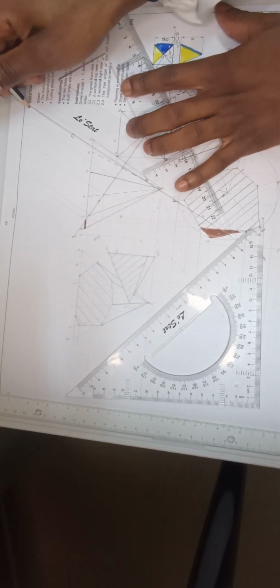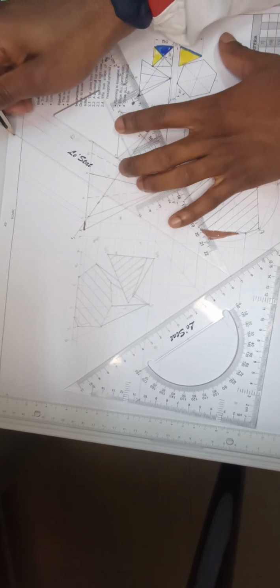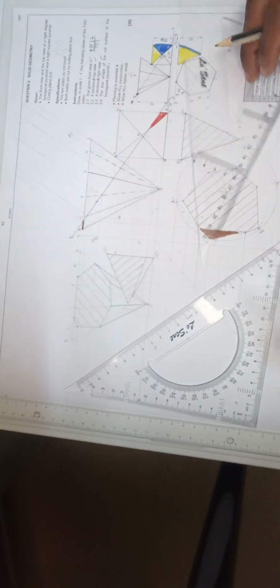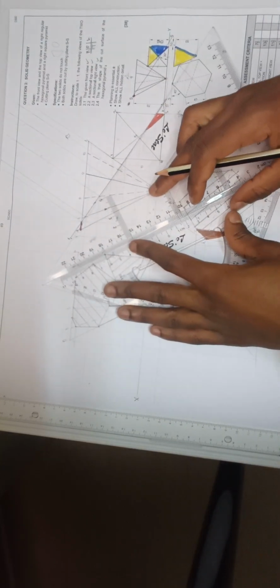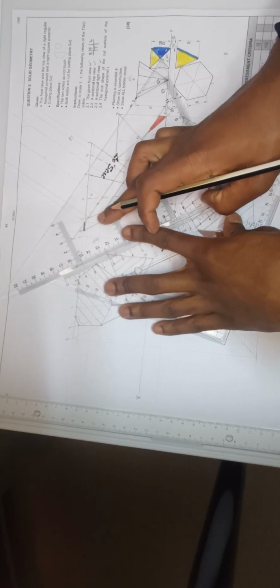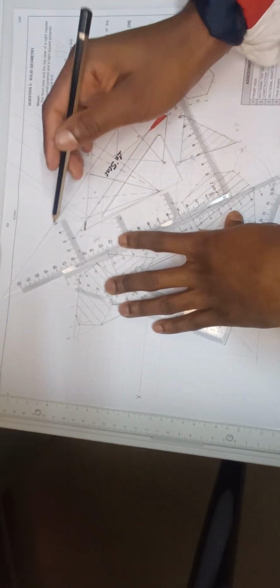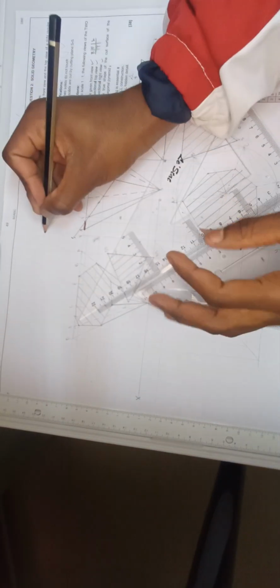Let me just extend these lines. Okay, and then because I'm dealing with a cutting plane, I will need a parallel line to my cutting plane. Let me create it here. Okay, and then I can name it X, Y.